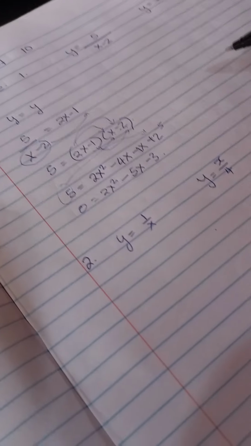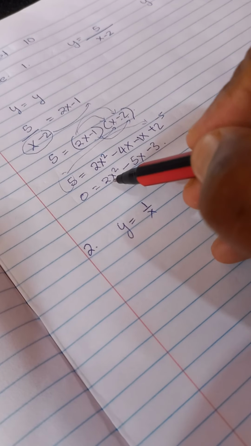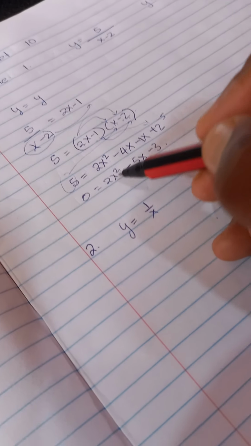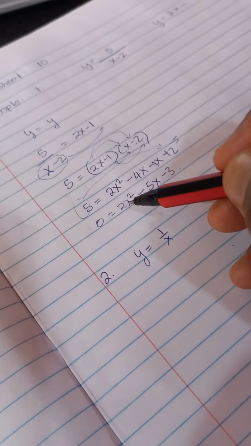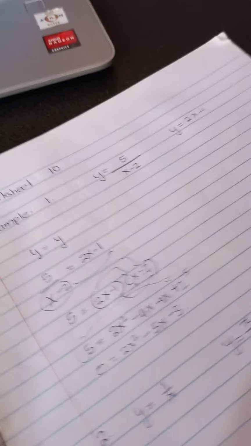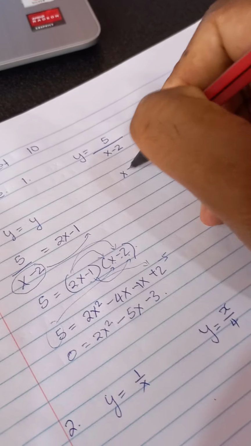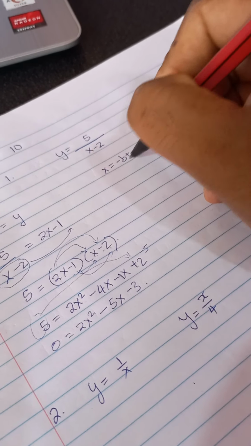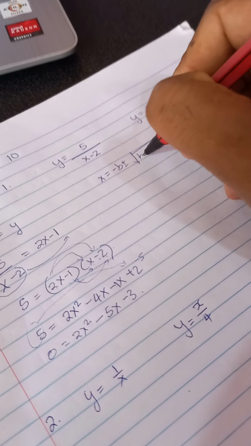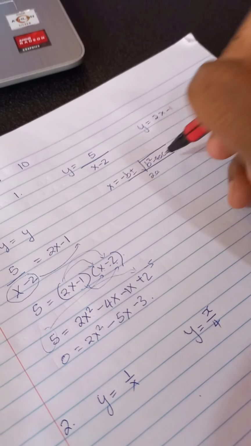Now this is a situation whereby we can either use type 2 quadratic factorization, because x squared has a coefficient of 2 so we cannot use type 1, or we can use the quadratic formula. Let's try the quadratic formula this time. x equals negative b plus or minus root of b squared minus 4ac over 2a.